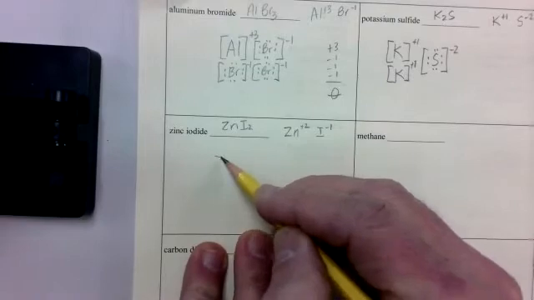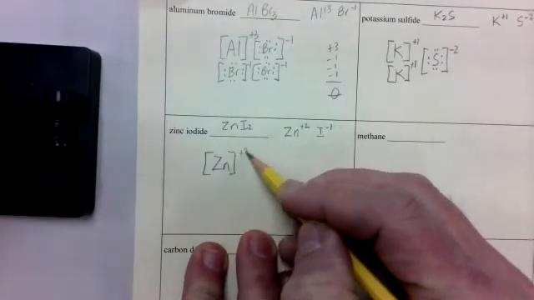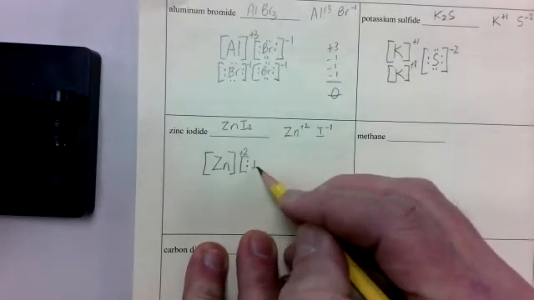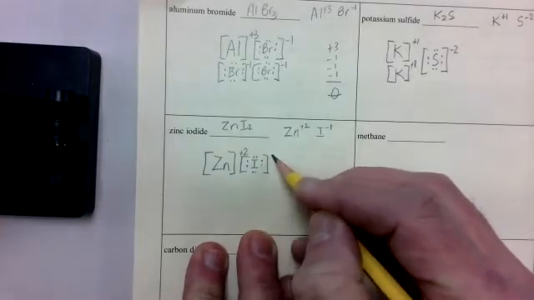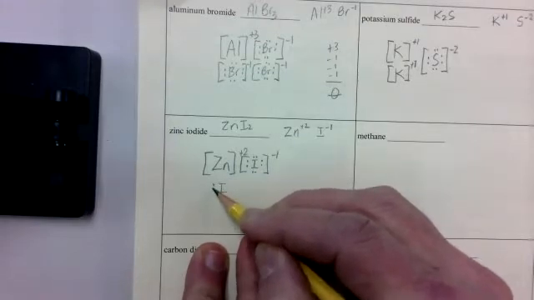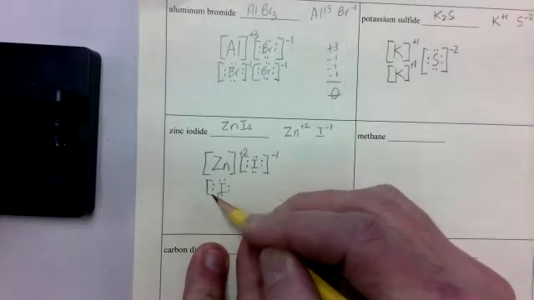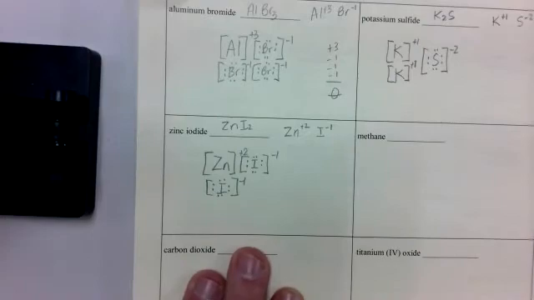ZnI2. So we have to show zinc as a cation in a bracket with a +2. And now I'm going to show here iodine, which has 7 valence electrons. It's going to gain 1 from zinc. And then the other iodine, because we have to have 2 of them, zinc gives away 2 electrons, but iodines only pick them up 1 at a time.